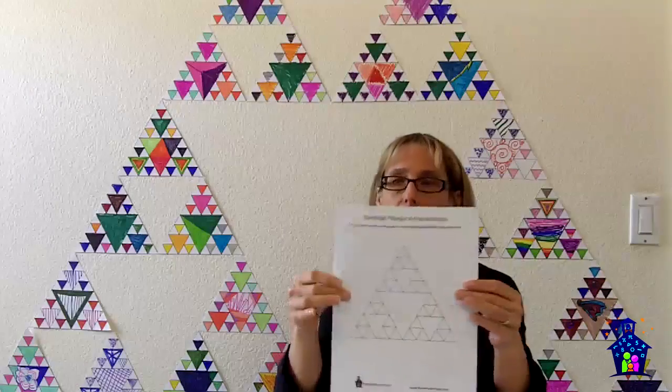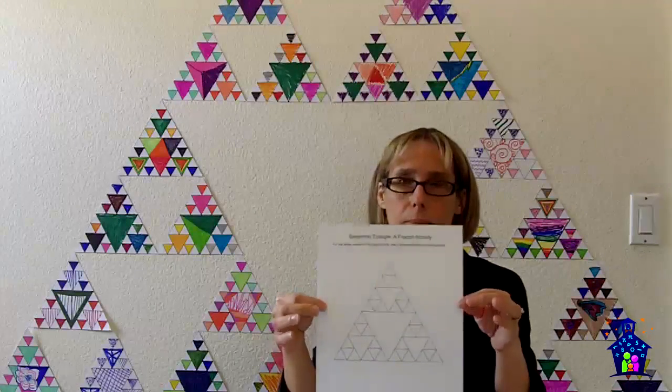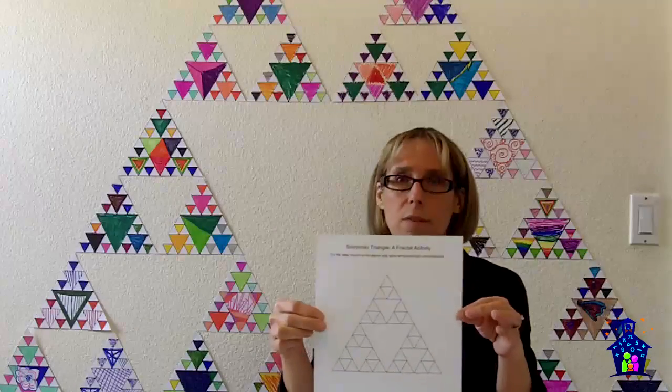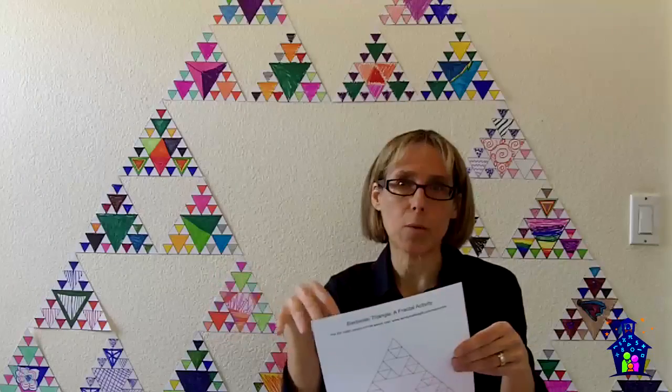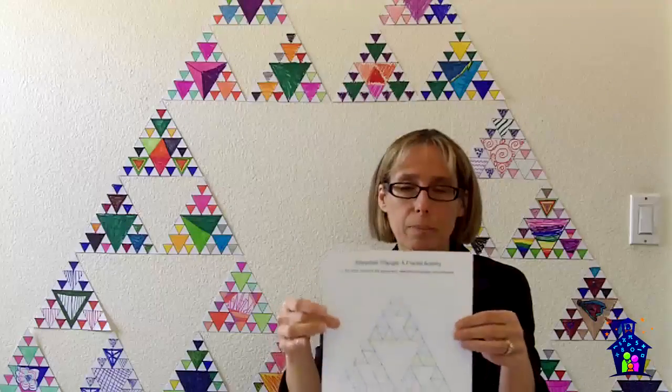Okay, so first, the activity. You're going to need a whole bunch of different colored pens or crayons or colored pencils. You're going to need scissors. And you're going to need copies of the activity sheet, the Sierpinski triangle fractal activity. You can find this and all of the activity sheets as PDFs on our website, www.familymathnight.com, under the resources section.